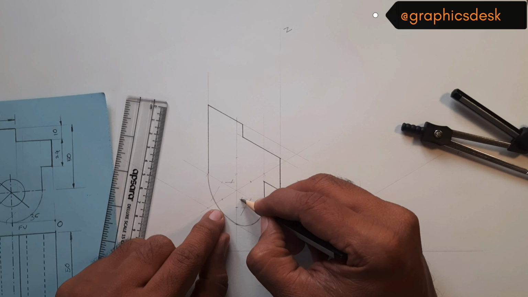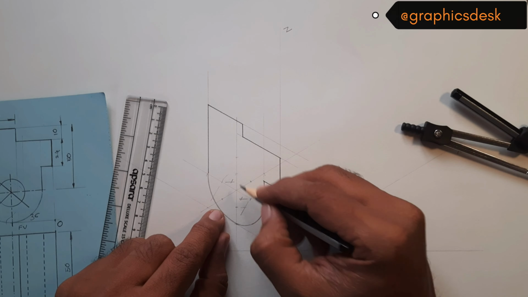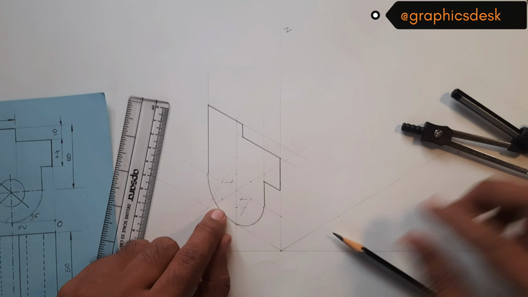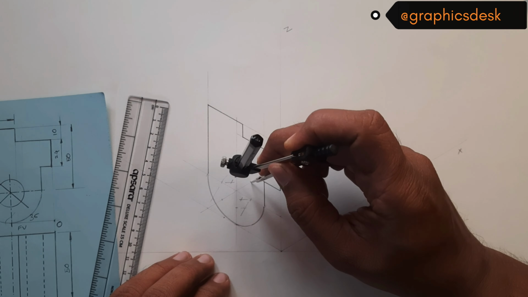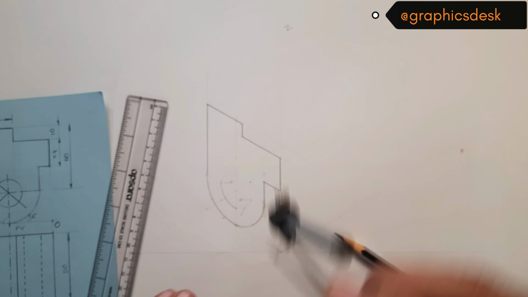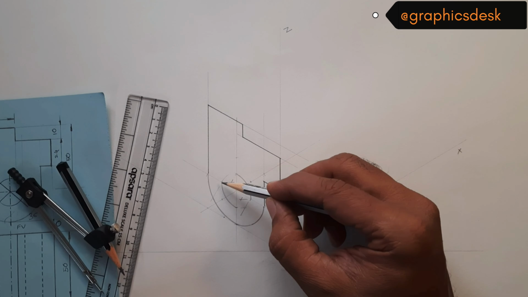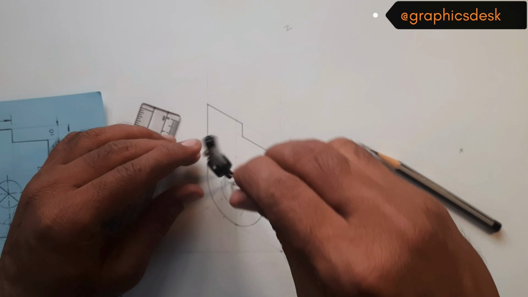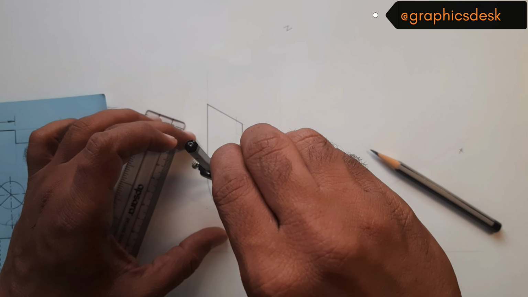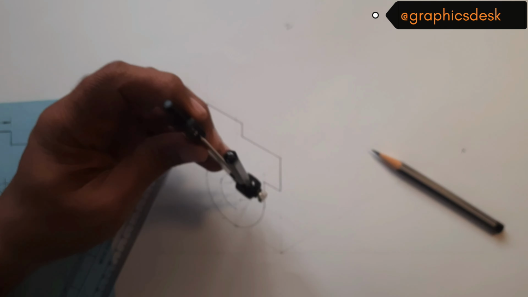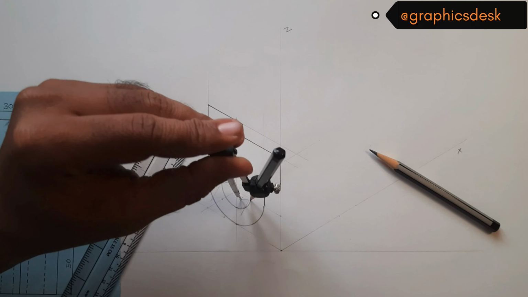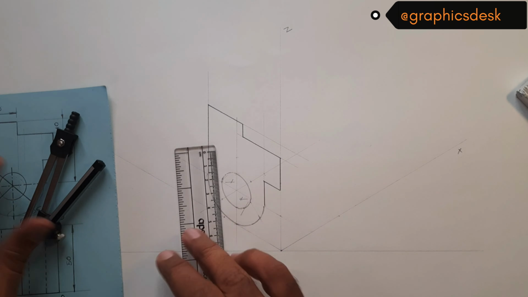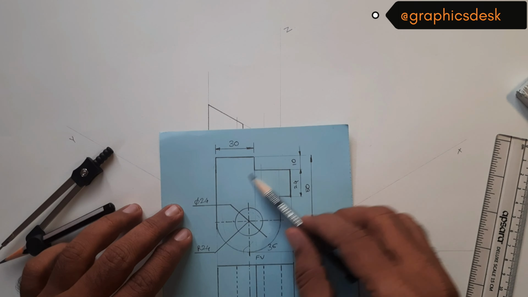So these two are the centers for the shorter arc, and these two are the centers for the larger arc. So let me draw the larger arcs first. And now I'll draw the smaller arcs, for which these two are the centers. Okay, so this is the circle that we have, or part of the hole which is on this face.